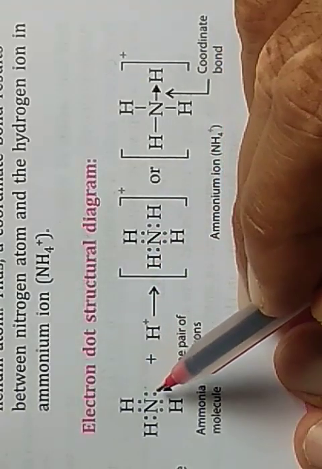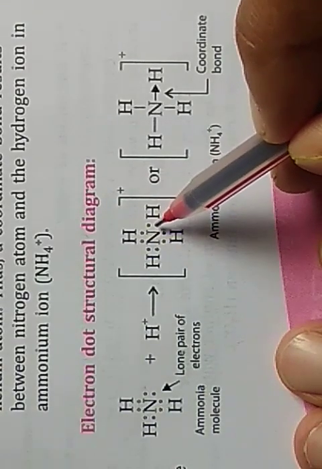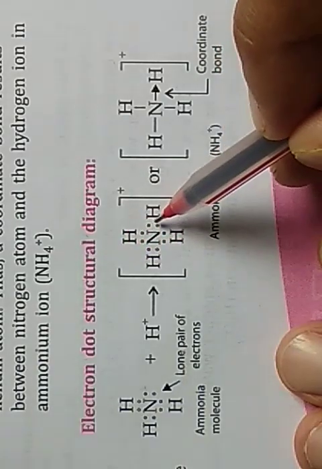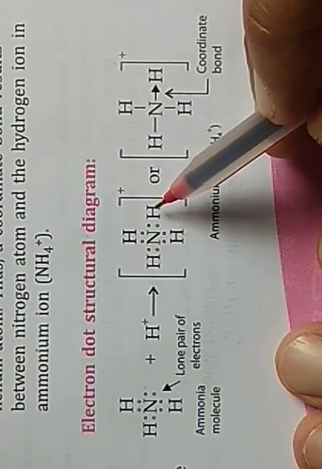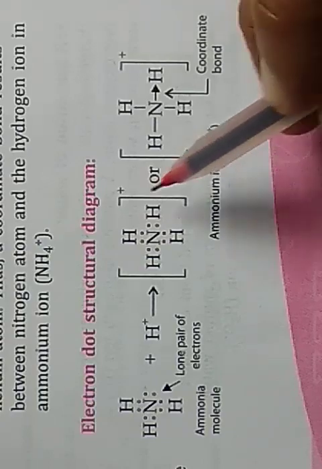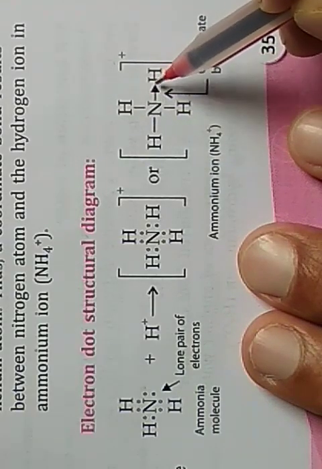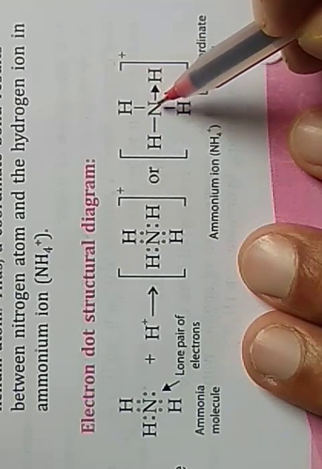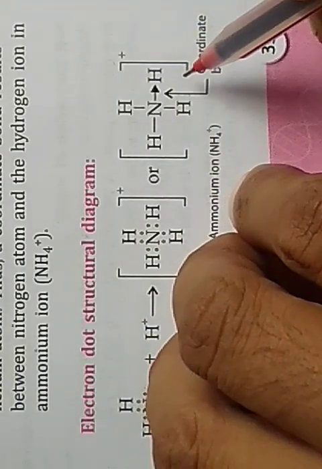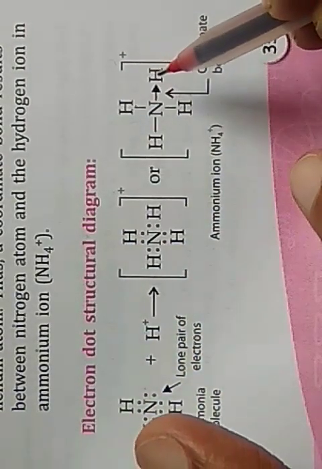In that condition, that hydrogen comes near to this ammonia molecule, and this lone pair of electrons is completely transferred to the hydrogen by this nitrogen atom and forms a coordinate bond between nitrogen and hydrogen. And hydrogen has a positive charge, so that positive charge is on the ammonium ion. This coordinate bond is denoted by an arrow. The arrow direction shows that nitrogen donates the lone pair of electrons and hydrogen accepts the lone pair of electrons. So this forms the coordinate bond, and the single bonds are covalent bonds. So in the ammonium ion, covalent and coordinate bonds both are present.